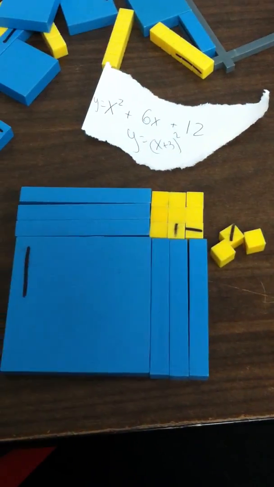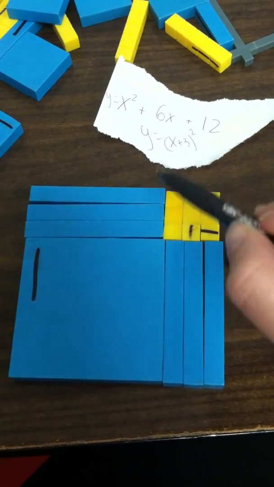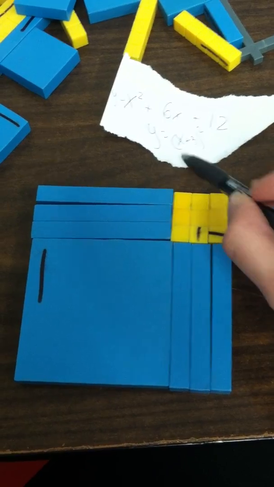That's the area of this, but I was given all these blocks. So I was given the area of this plus an additional 3. So I'm going to say x plus 3 squared, which is all of this, plus 3.